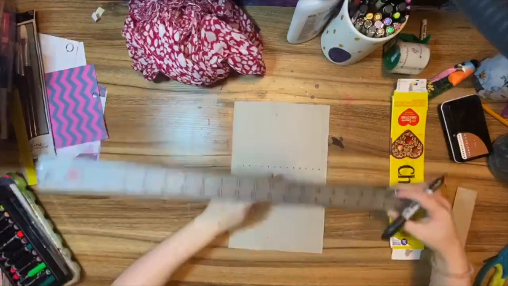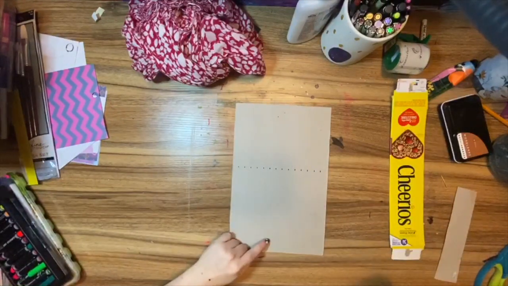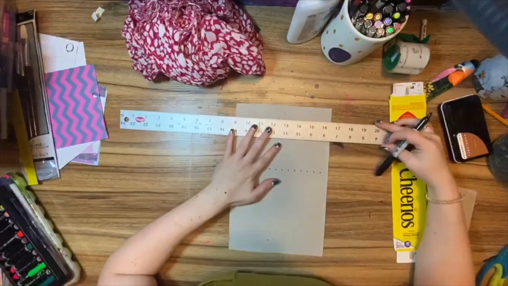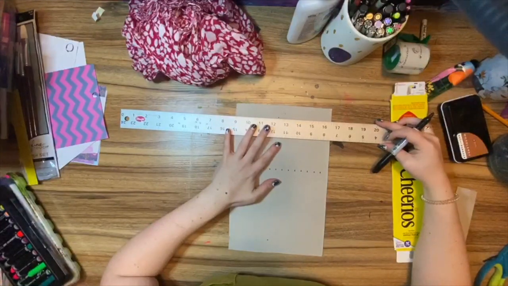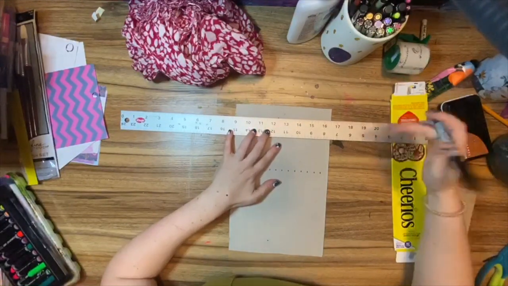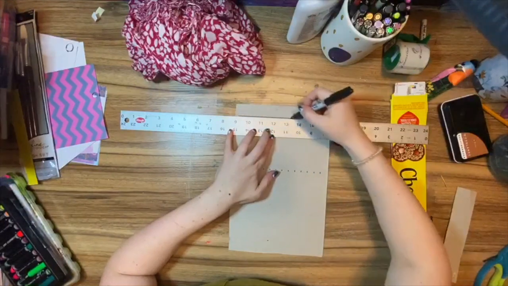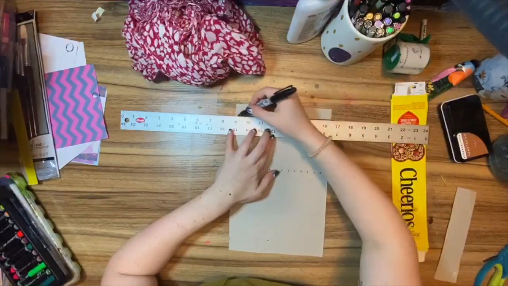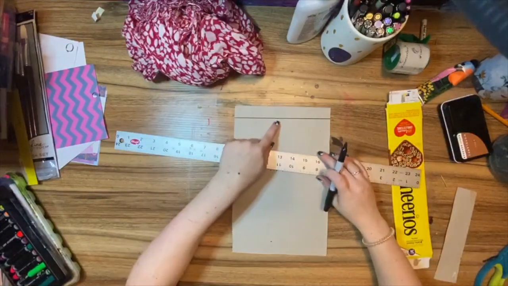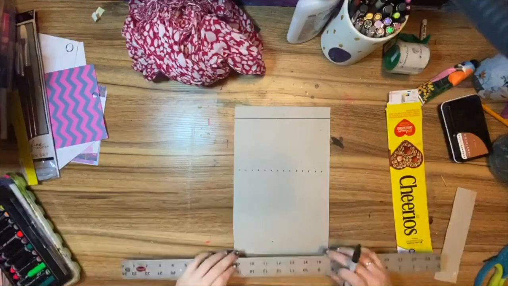So now what I'm gonna do is the line at the top and the bottom that I made earlier, I'm gonna lay my ruler flat horizontally, okay? And I'm just gonna draw a little line just like that, all the way across, so that I cross my little tick mark that I made.